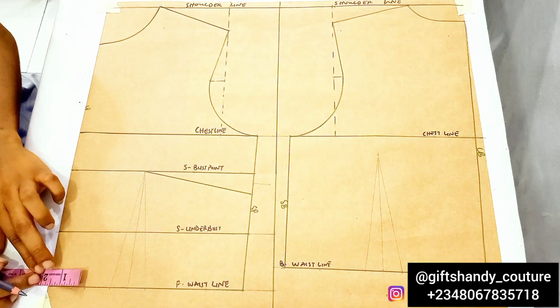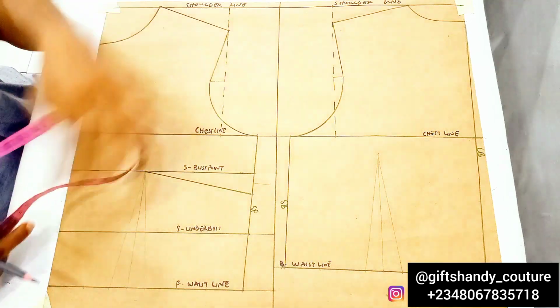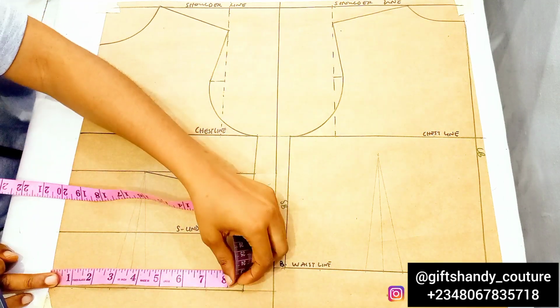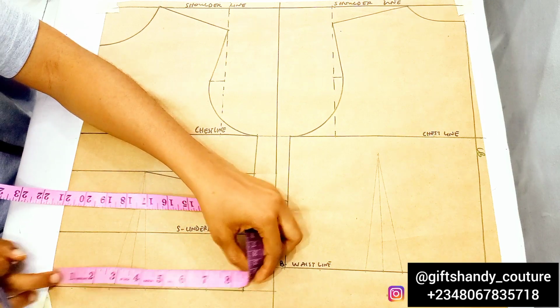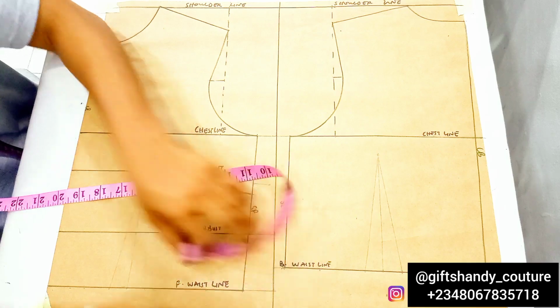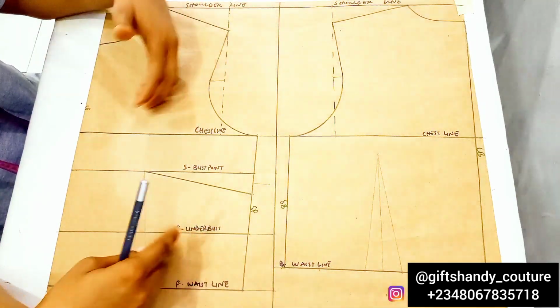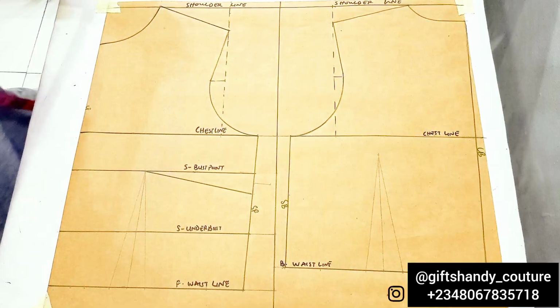So the waist I'm working with is actually waist 28 divided by 4, that is 7, plus 1.5 inches for the dart, that is 8.5 inches. Now I'm doing all this for the sake of the beginners here. So this is how to get your waistline measurement. The dart intake I'm actually working with throughout this tutorial is 1.5 inches.